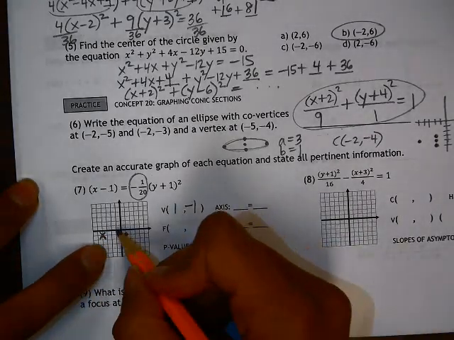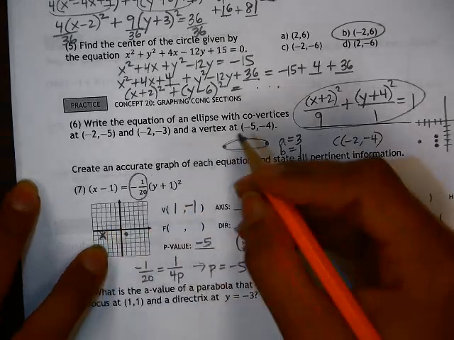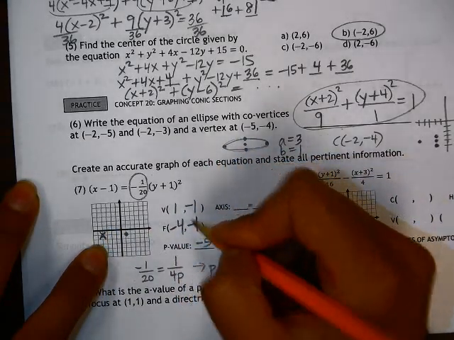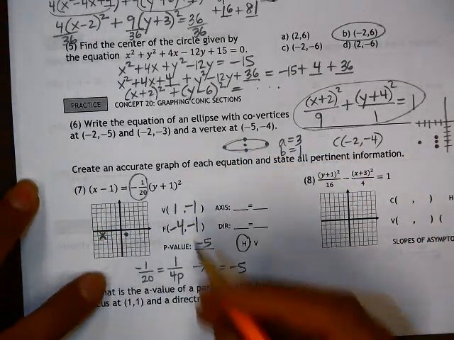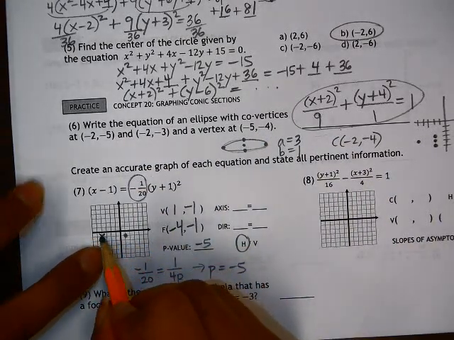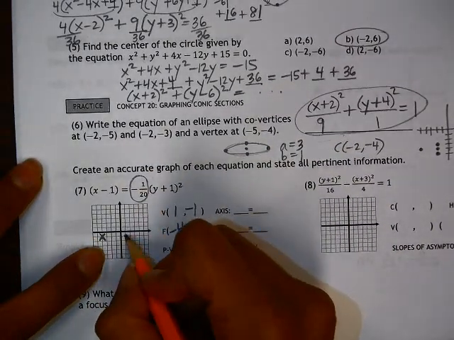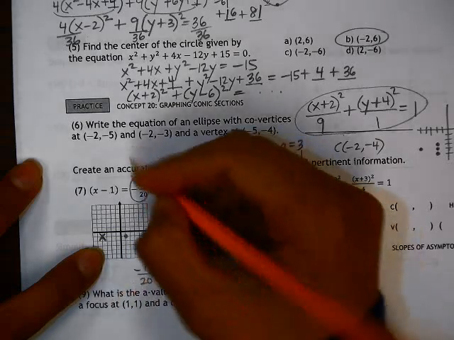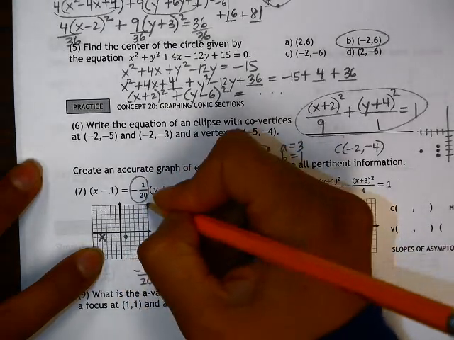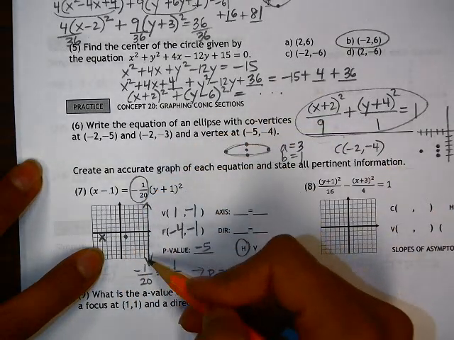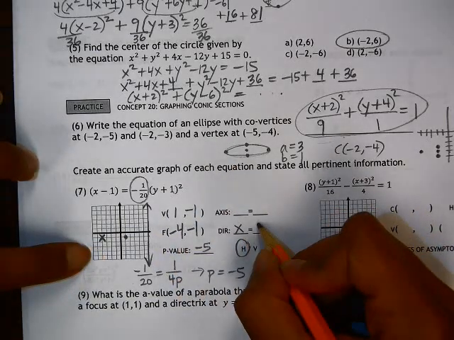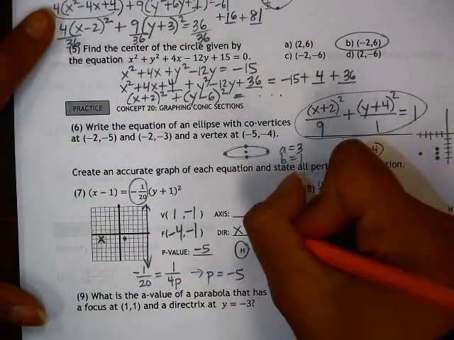So we can say now that the focus is at (-4, -1). Because our focus is 5 away from the vertex, the directrix is also 5 away from the vertex in the other direction. So we can fill in the equation of this line, the directrix, at x equals 6.